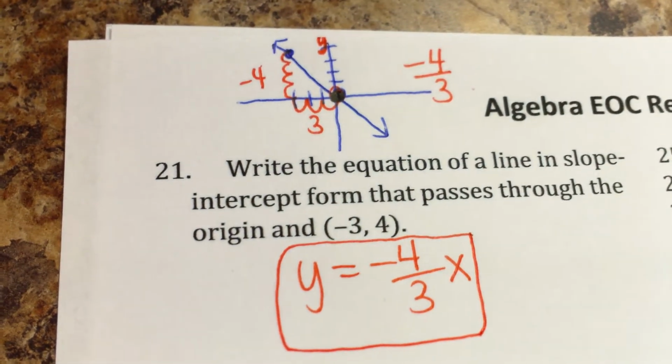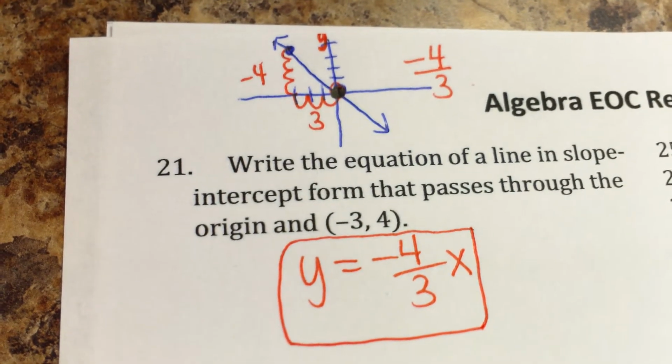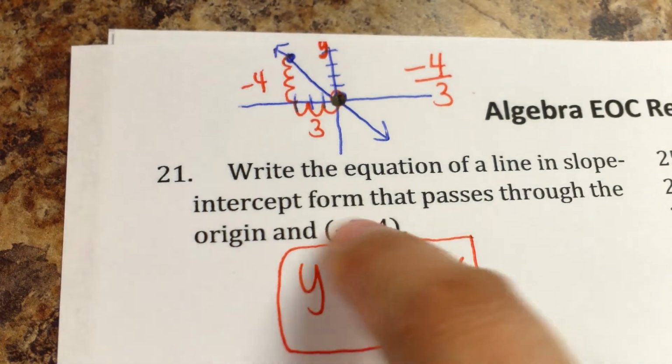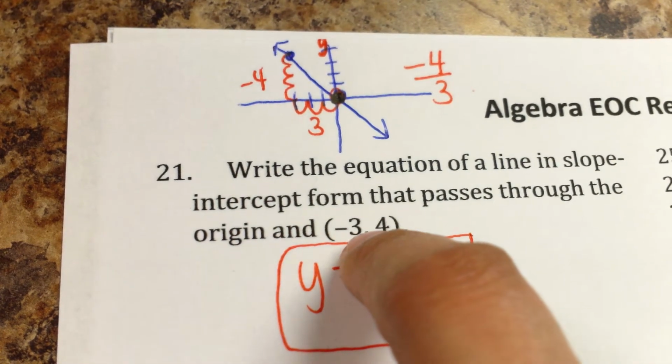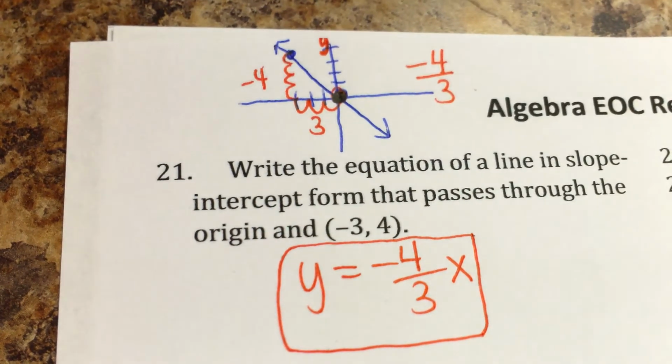You could have done it the long way like I just did in the other ones. You could have used 0, 0 as x1, y1, and this one x2, y2, but you could just graph it, and it's a lot easier.